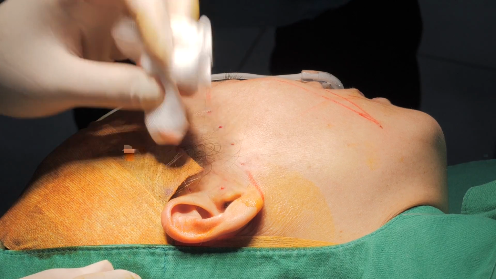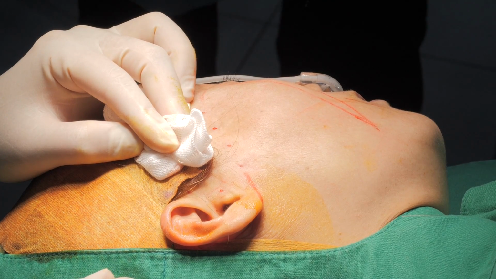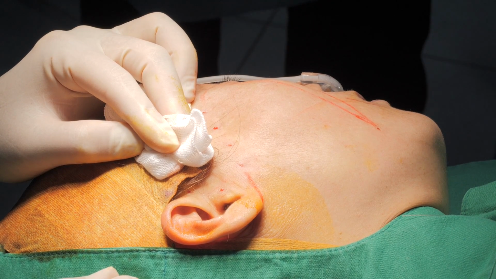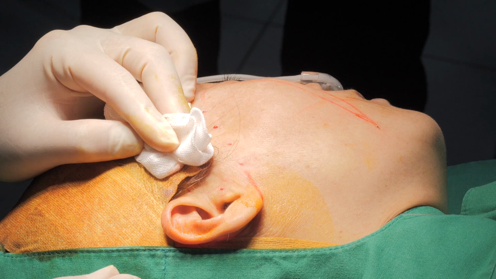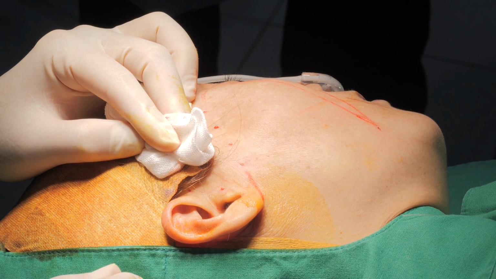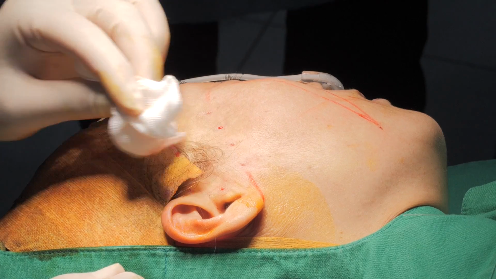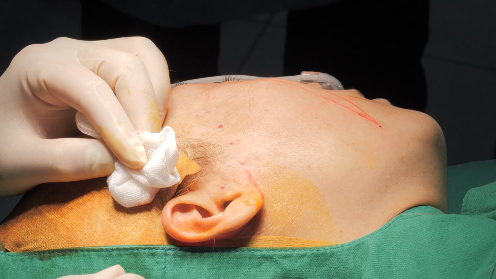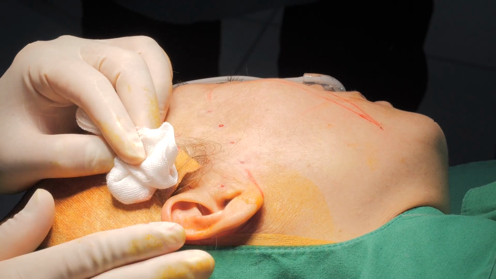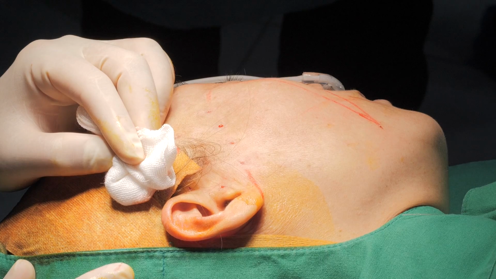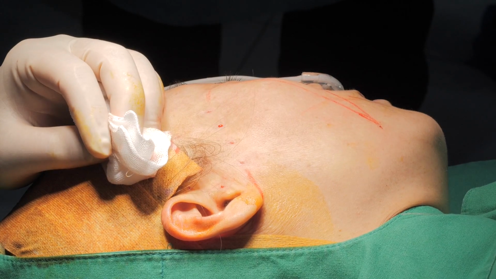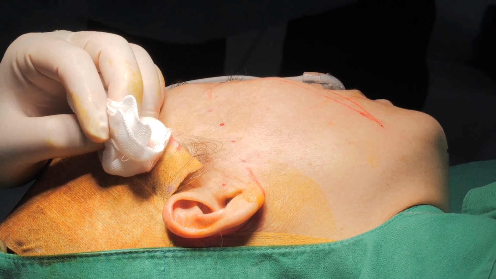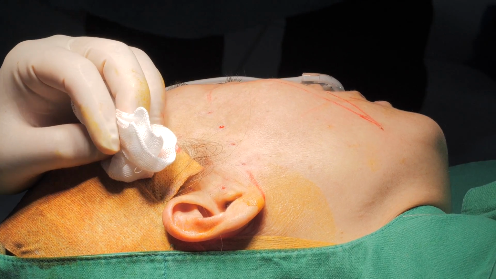On a scale from 1 to 10, being 10 the best, with the threads that you have already placed, what will be the improvement? For her, maybe 3 to 4. Yes, I apply a lot of threads for severe cases, almost 50 to 60 for one patient.